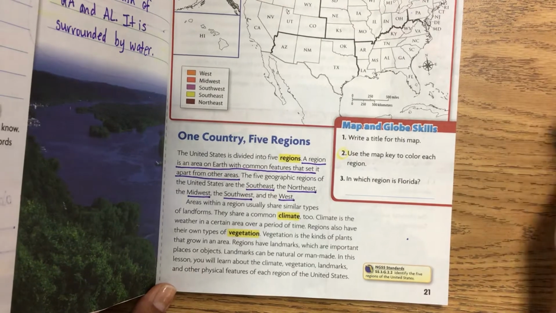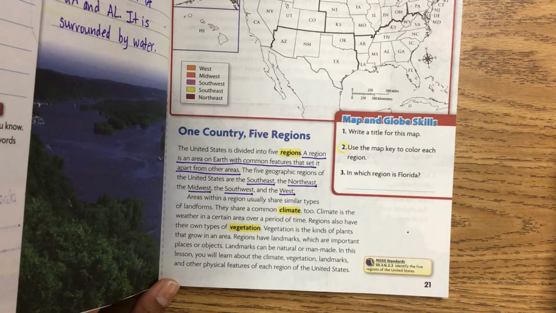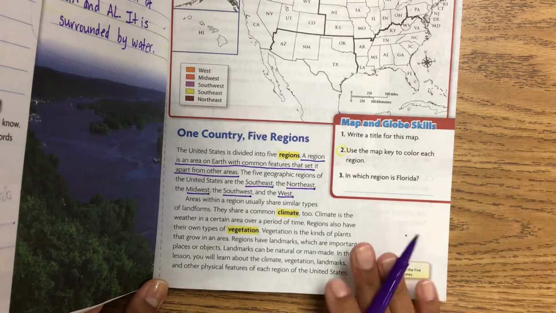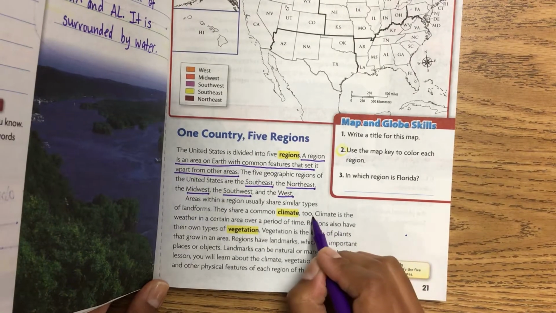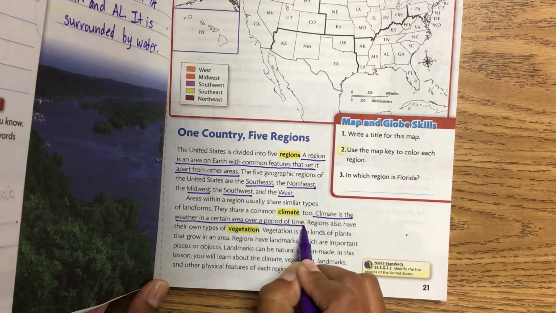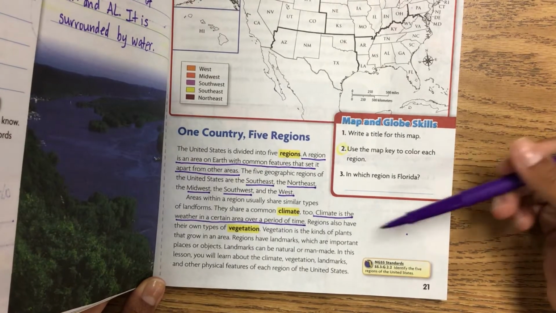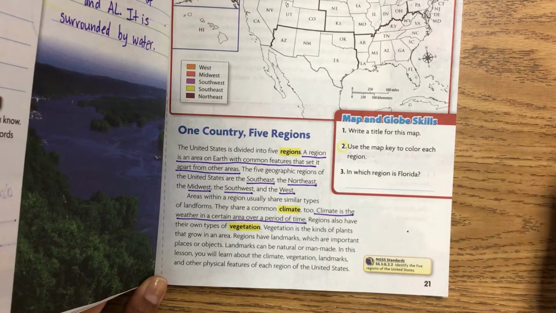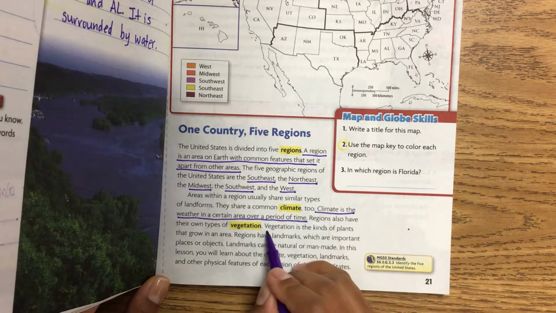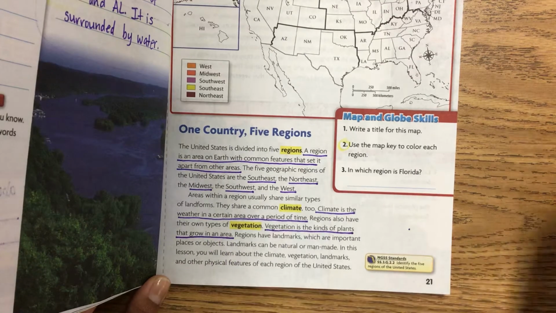Areas within a region usually share similar types of landforms. They share a common climate too. Climate is the weather in a certain area over a period of time. Let's stop and underline the meaning of climate. Climate is the weather in a certain area over a period of time. Regions also have their own types of vegetation. Vegetation is the kinds of plants that grow in an area. Again, let's underline the definition of vegetation. Vegetation is the kinds of plants that grow in an area.